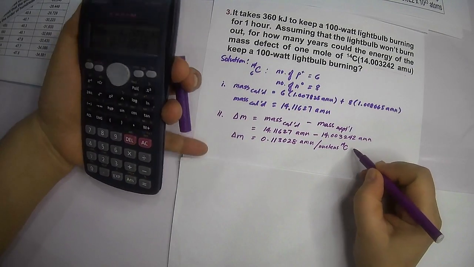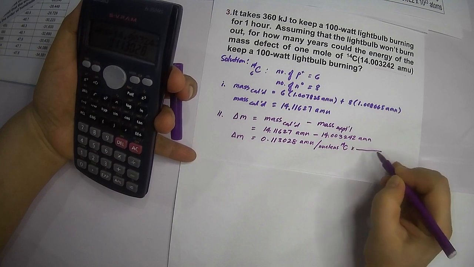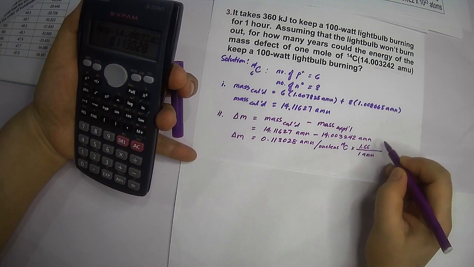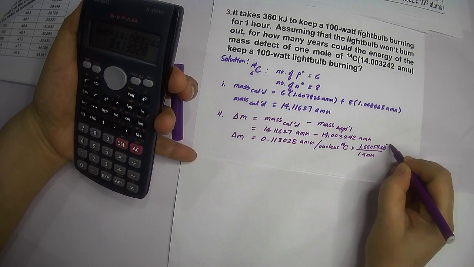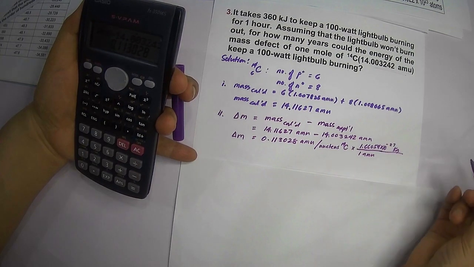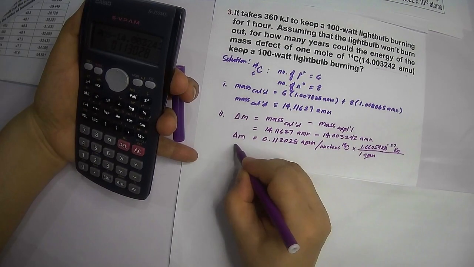So if you convert that to kilogram, one atomic mass unit is 1.66054 times 10 to the negative 27 kilogram. So the atomic mass unit will cancel out.